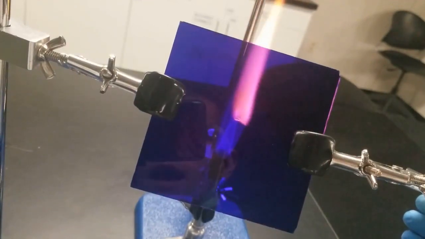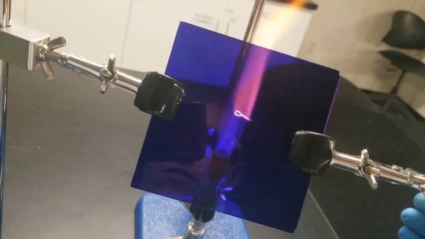And there again, you can see that lavender flame is very intense. So that's what a positive test looks like.